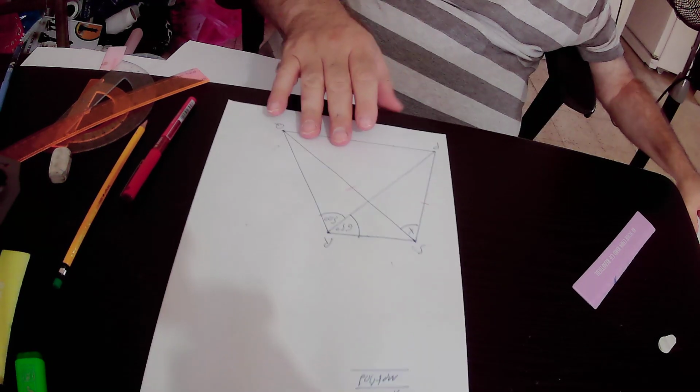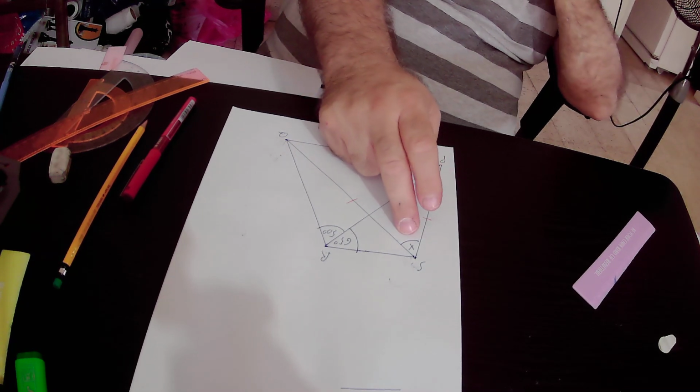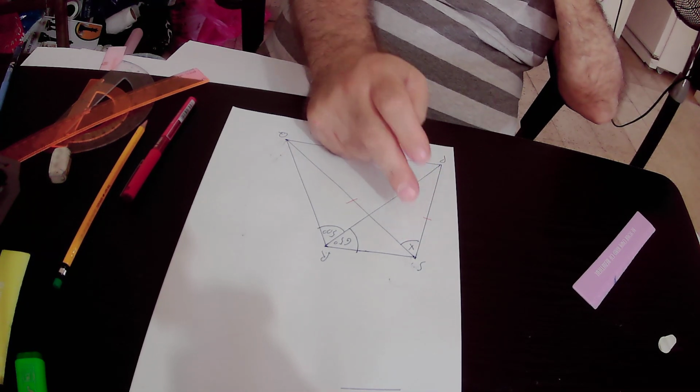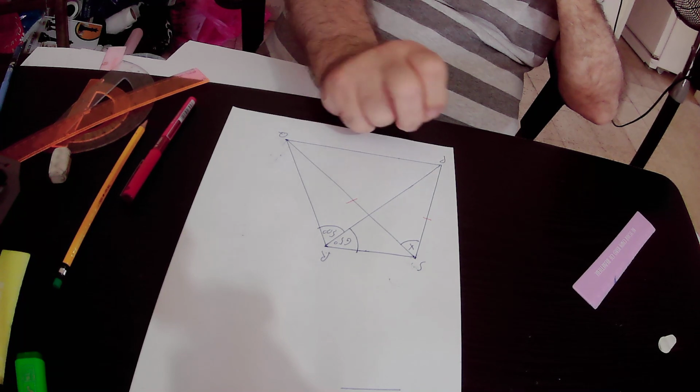Again, we will find the size of angle X according to a second method.